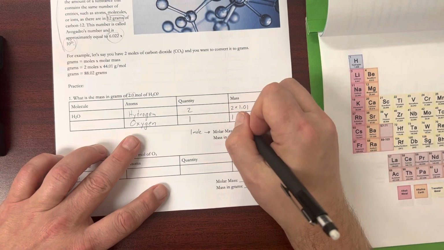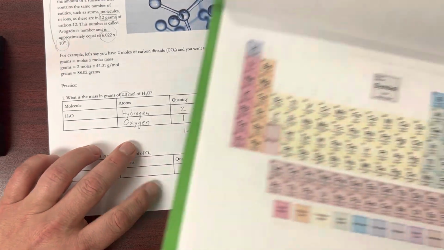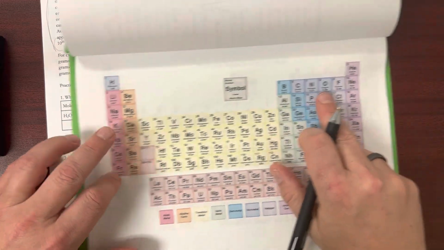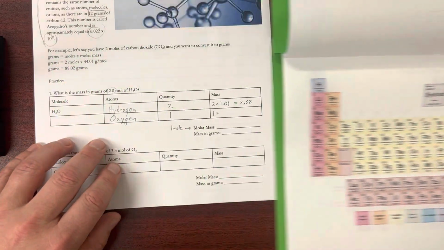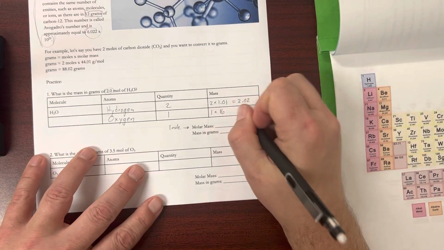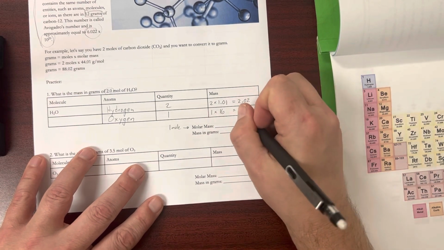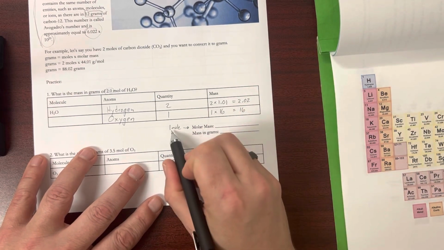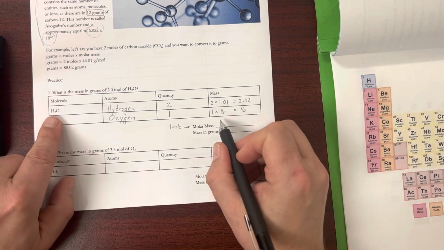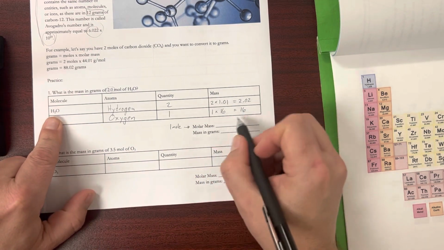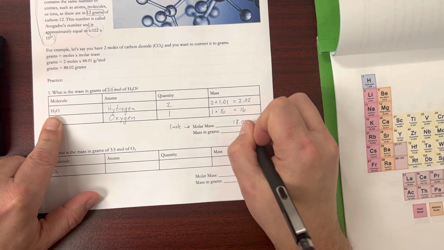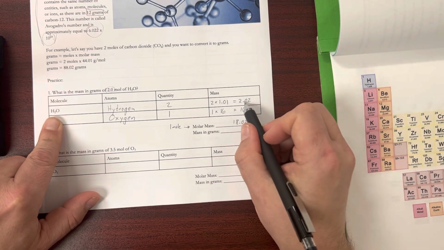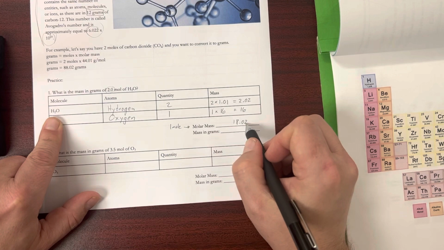Oxygen, I have 1 oxygen times, what's the mass of oxygen? We'll round it, 15.99999. So we're going to go to 16. 1 times 16 is 16, easy, right? So 1 mole of water is equal to these numbers added together, which is 18.02. So I take 16 plus 2.02, I get 18.02.